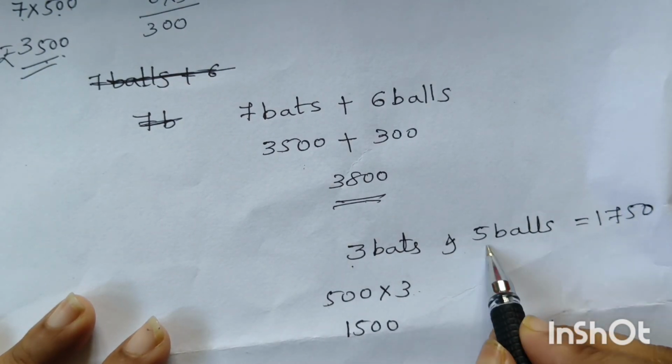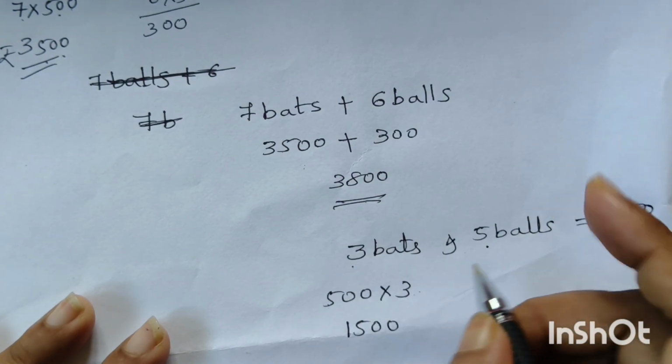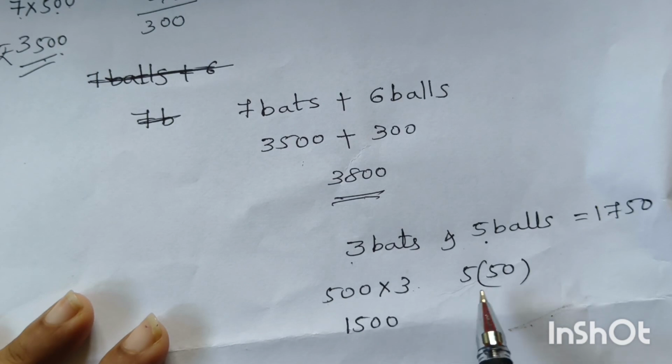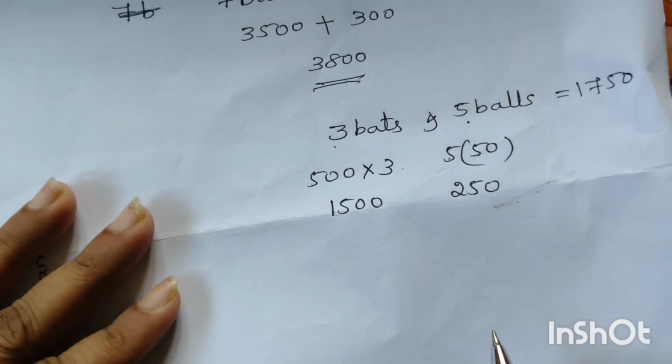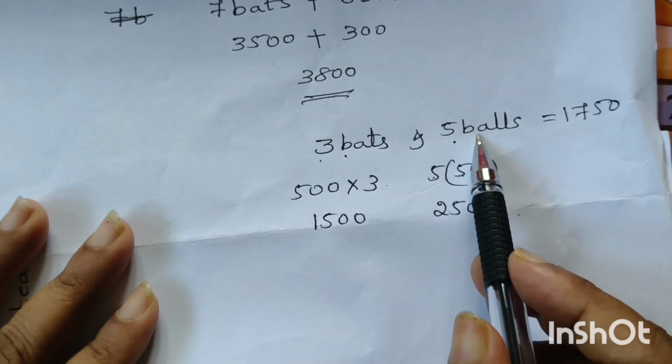1500. And he will purchase 5 balls. For one ball how much rupees? 50 rupees. But he purchased 5 balls. Therefore into 5. 5 into 50 is 250. Then how much money he has to pay for 3 bats and 5 balls?